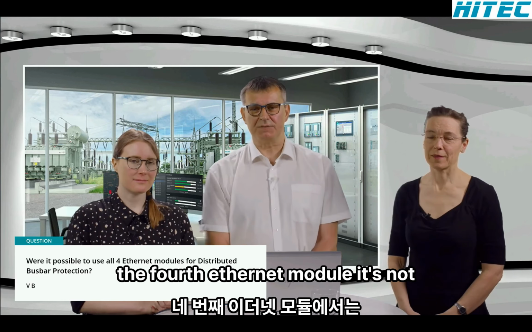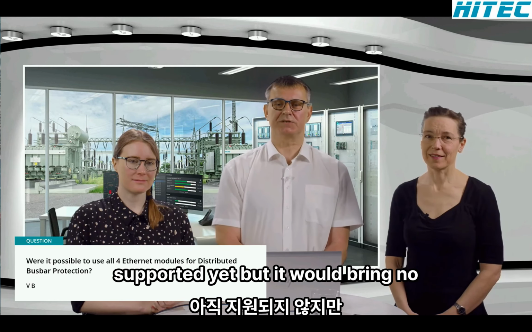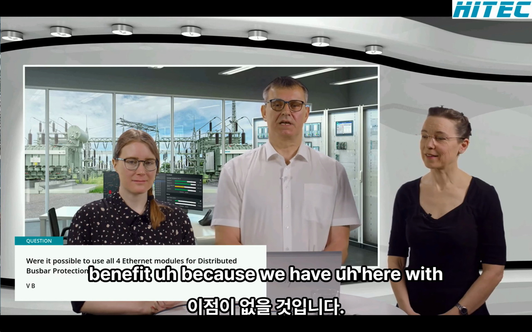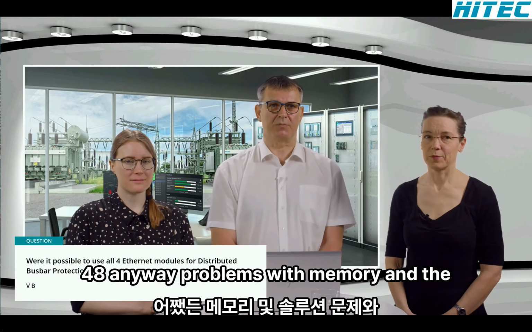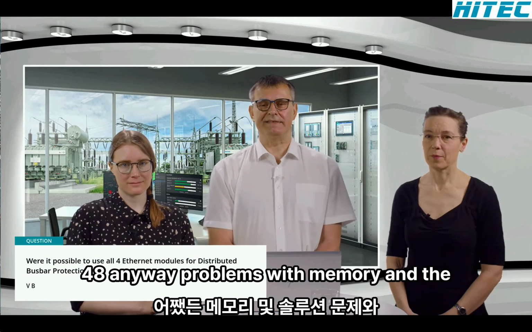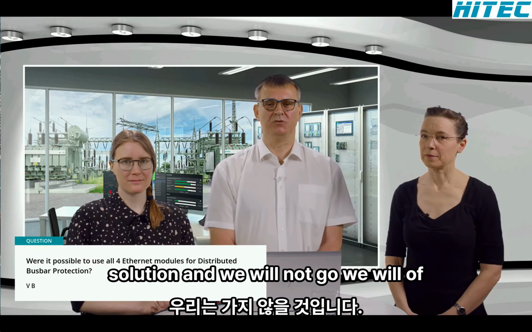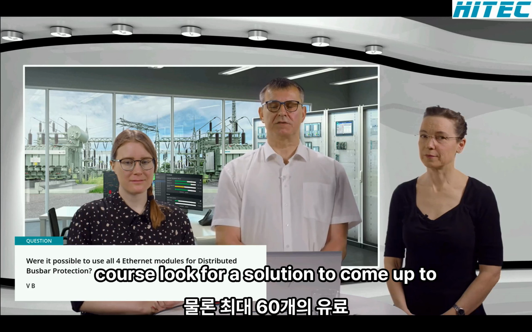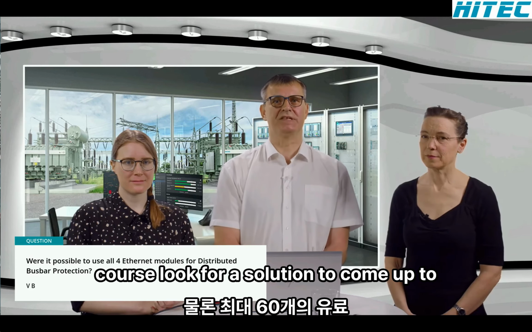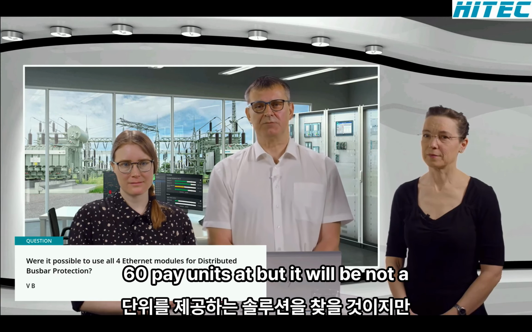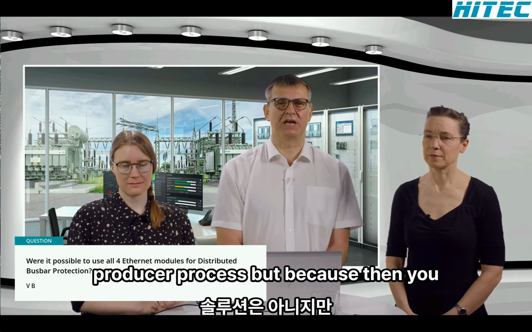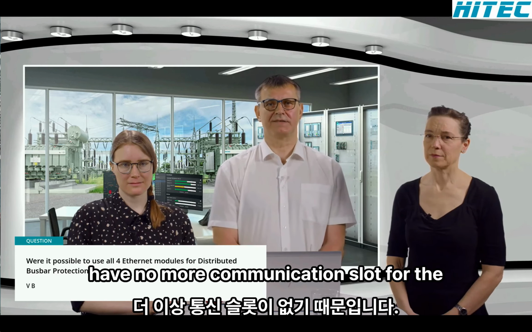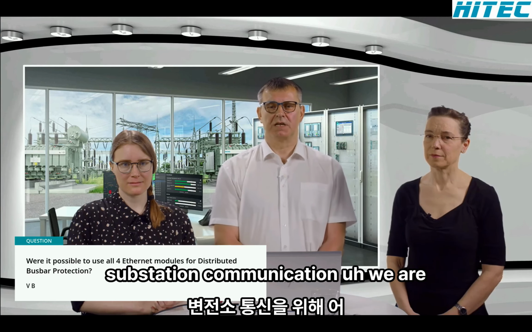So with the 4th Ethernet module, it's not supported yet, but it would bring no benefit because we have here with 48 anyway problems with memory. We will, of course, look for a solution to come up to 60 bay units. But it will not be the solution to support 4 Ethernet modules for process bus, because then you have no more communication slot for the substation communication.